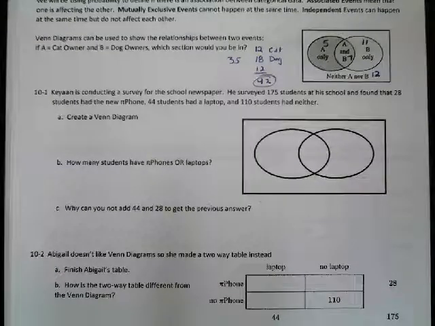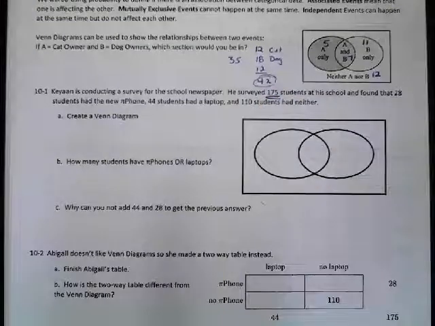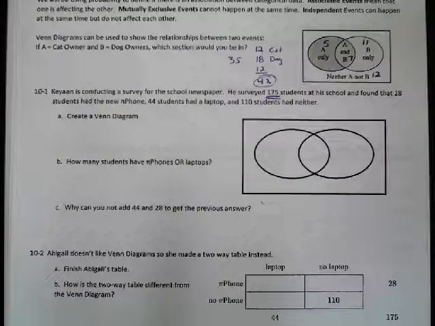Okay, Keon is conducting a survey for the school newspaper. He surveys 175 students. That's his grand total, 175. Now he finds out that 28 students have the new PiPhone, and who doesn't want the new PiPhone? 44 of the students had a laptop, and 110 students had neither.